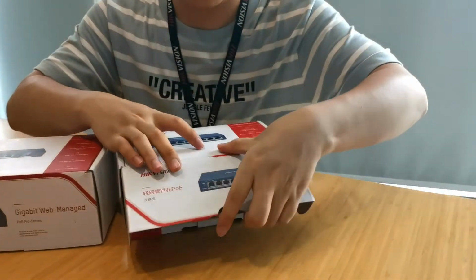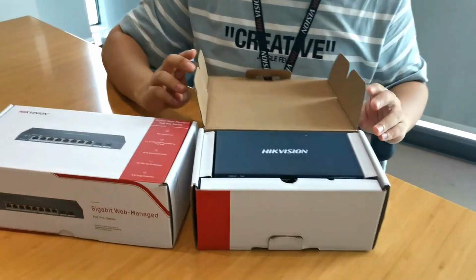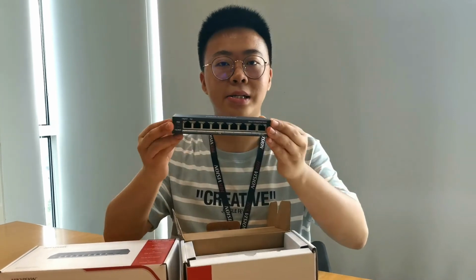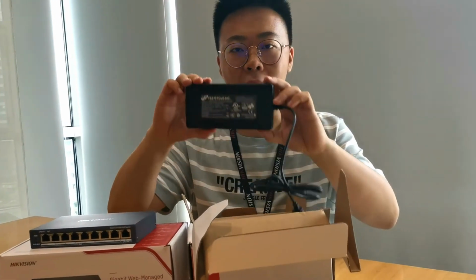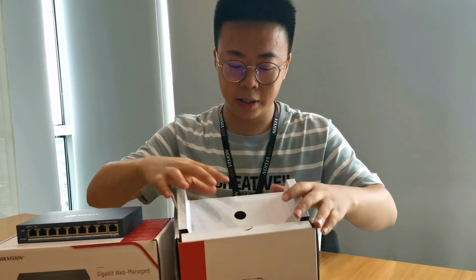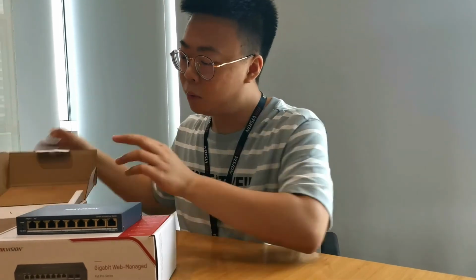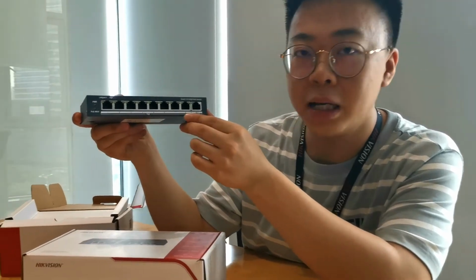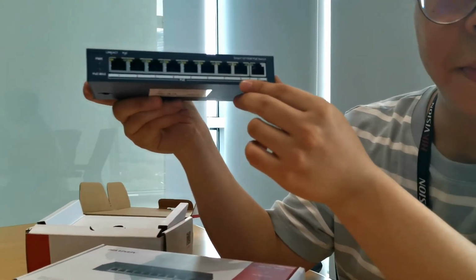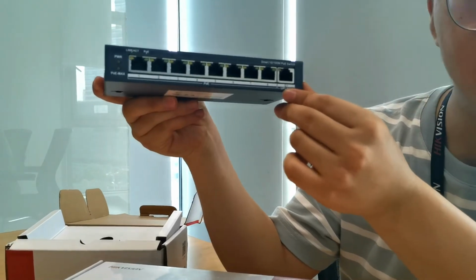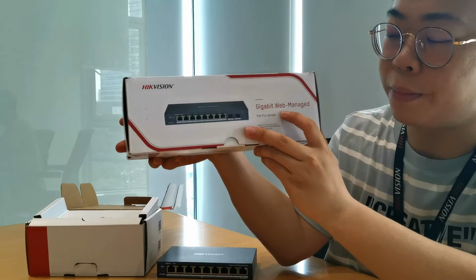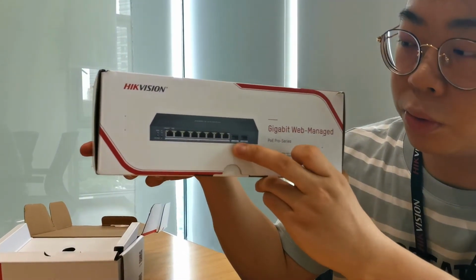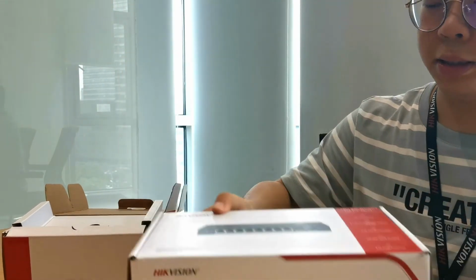Okay, let's open up and you can see the appearance of the product. And this is the new Smart Managed Switch. And this is a power adapter. Well, this type has 8 megabit PoE ports and 1 uplink port. And this type has 8 gigabit web managed PoE ports and 2 optical fiber ports.